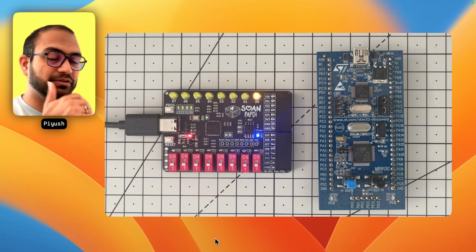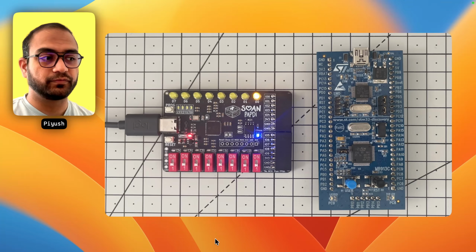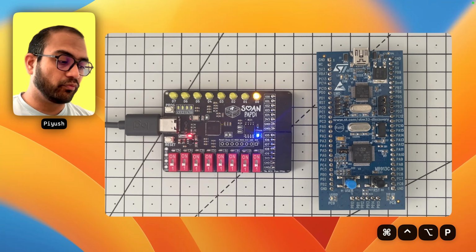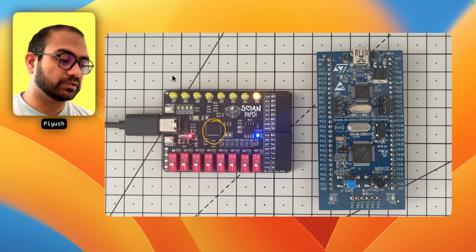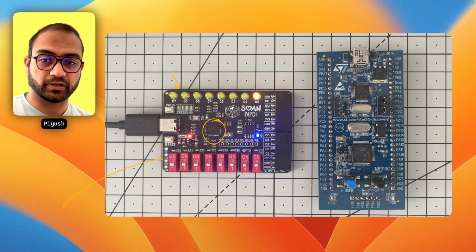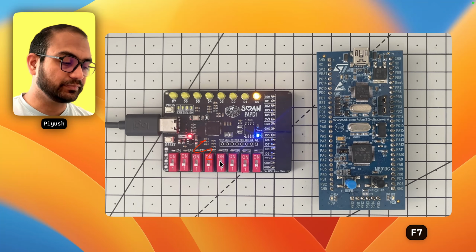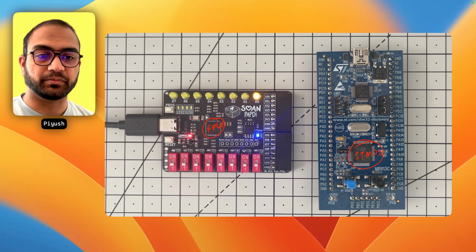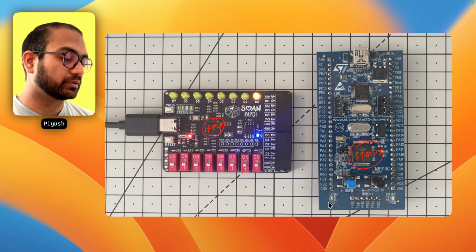All right, so what we have on the screen here is the top view of two of the boards that I have. And one of them is the FPGA. So this is our SOANPAPDI board. Let's see. So this is the SOANPAPDI board, this is the FPGA, and then what we have on the right here, this is the STM32 discovery board, and this is a microcontroller.